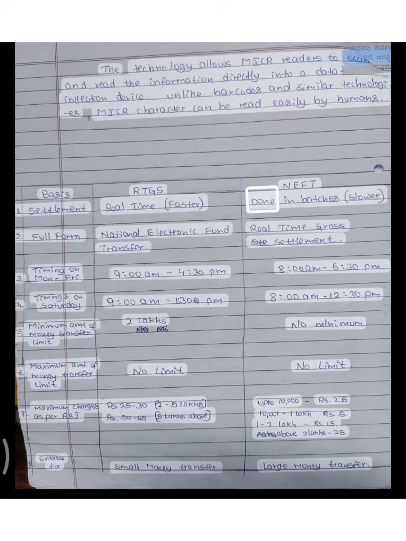NEFT is done in batches, slower. Real-time gross settlement, RTGS. 8 a.m. to 6:30 p.m. Saturday 8 a.m. to 12:30 p.m. No minimum, no limit. Charges up to 1-2 lakh rupees, Rs. 15. Above 2 lakhs, Rs. 25. Suitable for large money transfer.